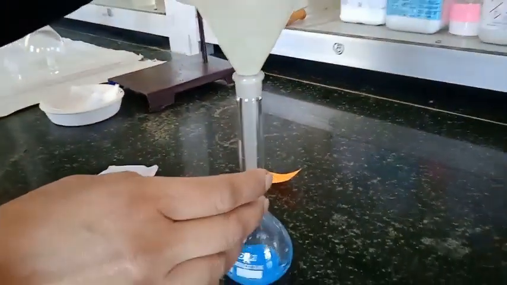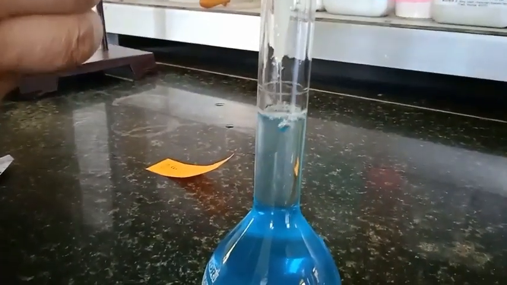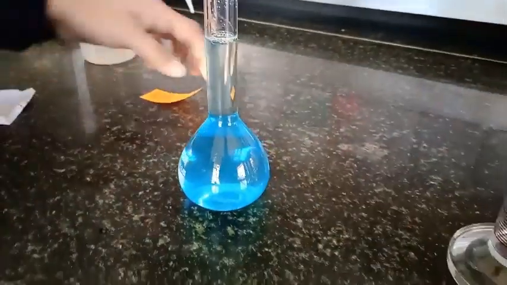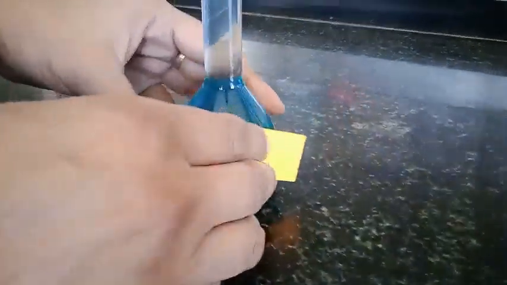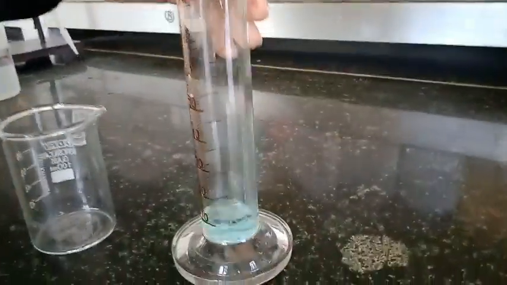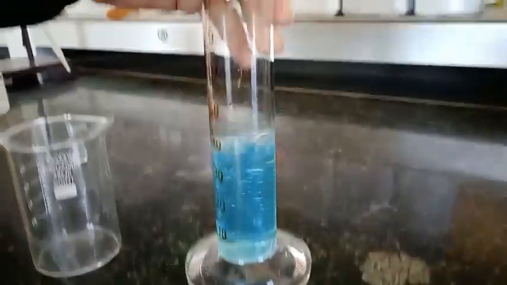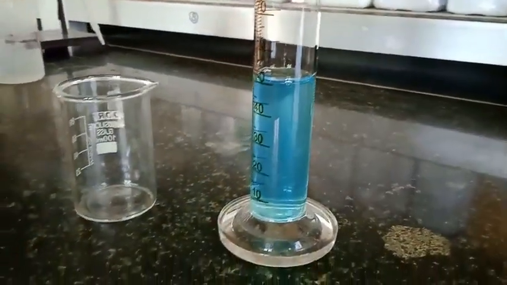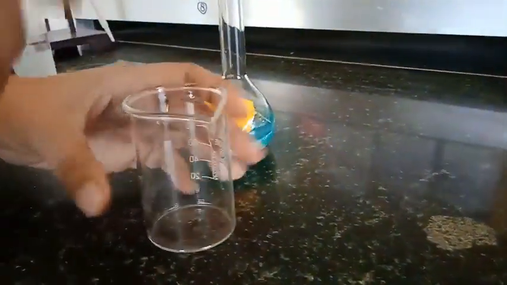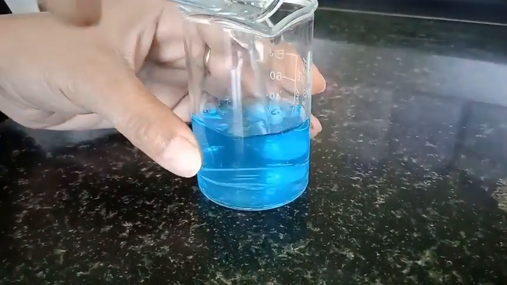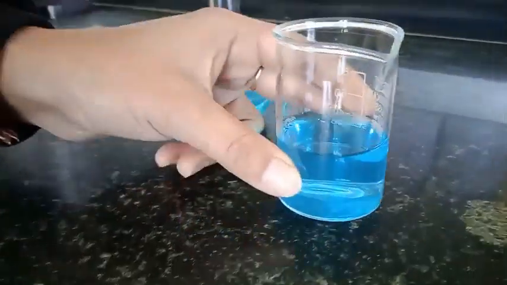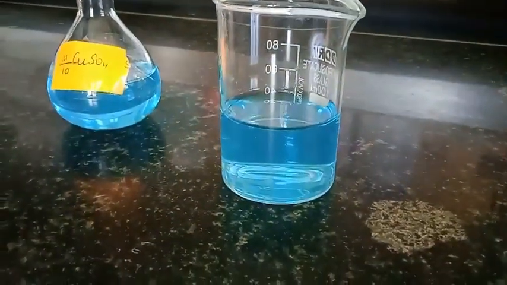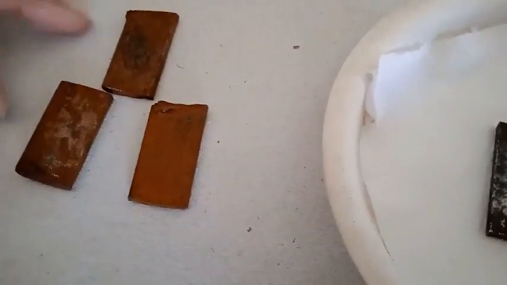Now after dissolving it, make up the solution up to the mark. So this is M/10 copper sulfate solution. Before using it, I shake it well. Now after shaking it thoroughly, I am just transferring 50 ml of this copper sulfate solution in the measuring cylinder, and this 50 ml I am going to transfer in the beaker, and in this beaker I am going to transfer these strips of iron.